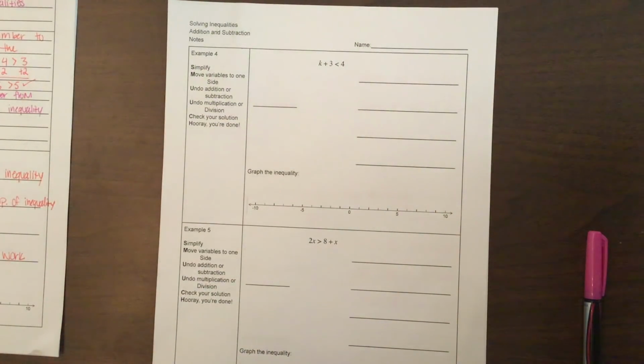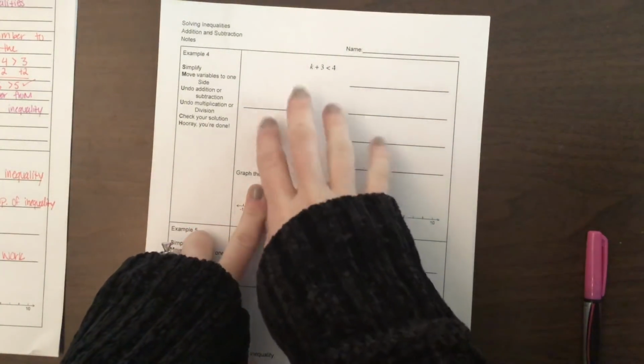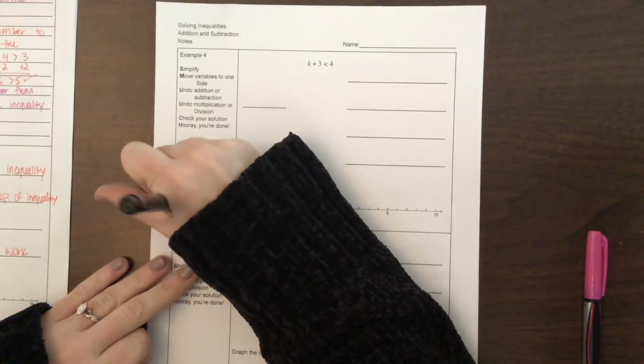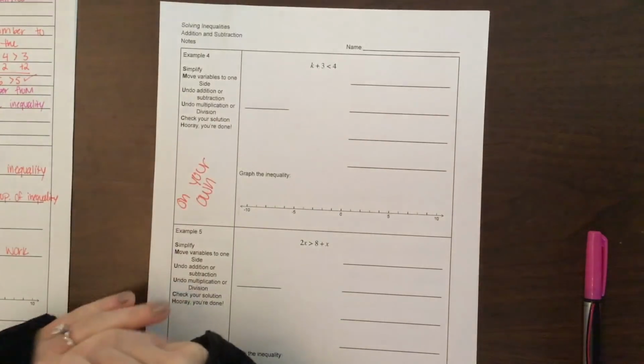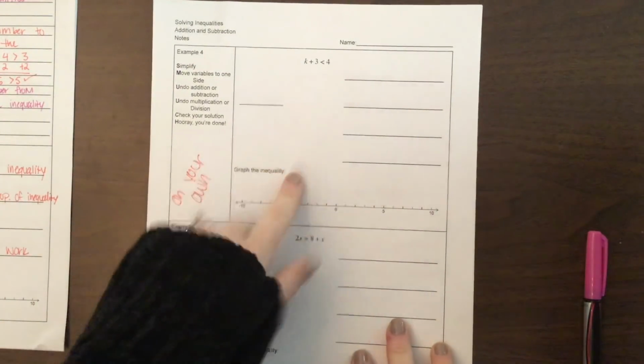Right. Last page. I want you to go ahead, pause the video, and try example 4 on your own. So take 2 to 3 minutes, pause, try this one on your own, and then we'll come back.